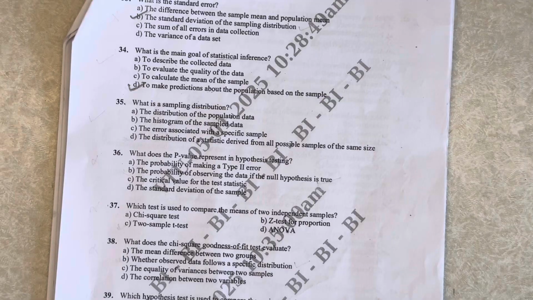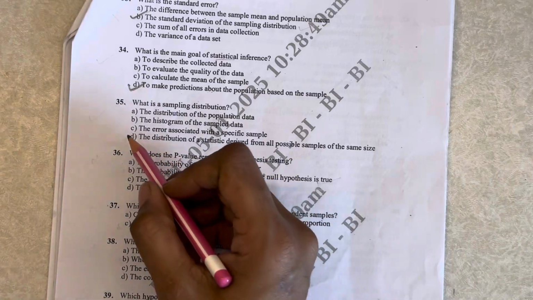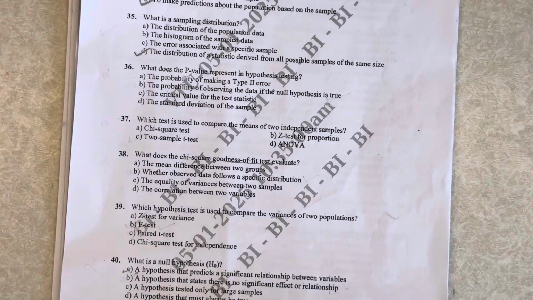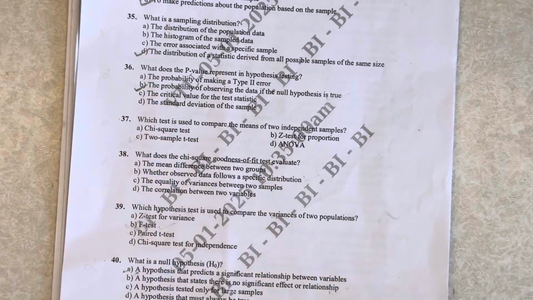Question 35. What is sampling distribution? Sampling distribution is the probability distribution of a statistic based on all possible samples of the same size from the population. So the answer is D. 36. What does p-value represent in hypothesis testing? P-value measures the strength of evidence against null hypothesis. So the answer is B. Probability of observing the data if null hypothesis is true.